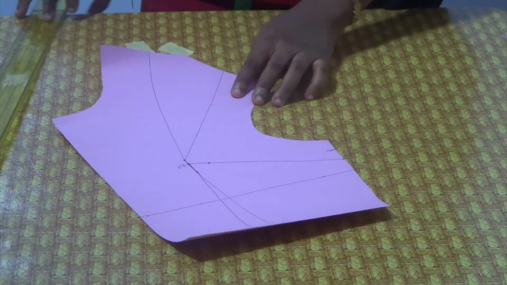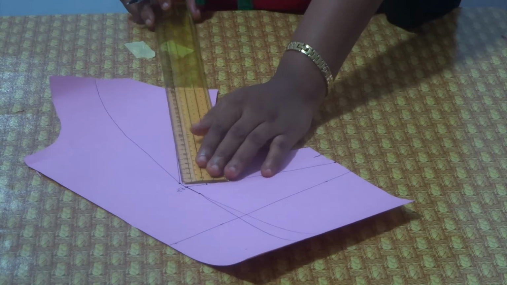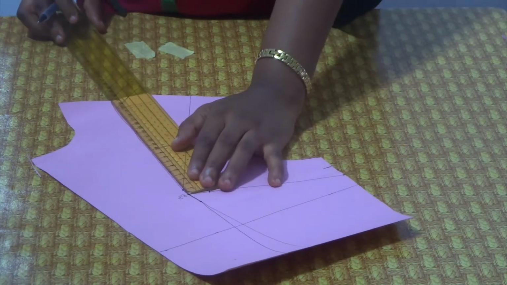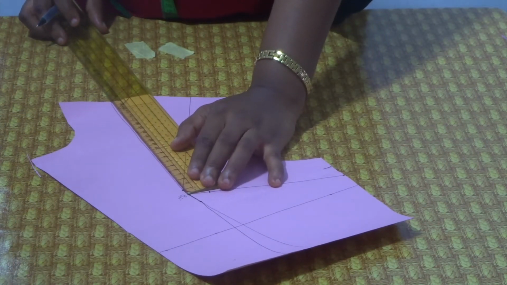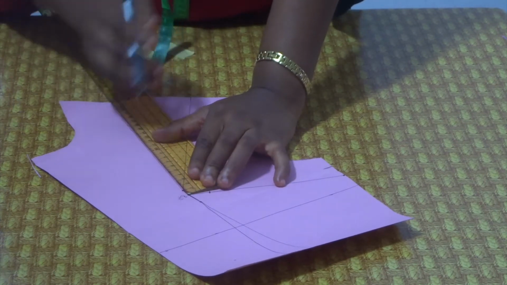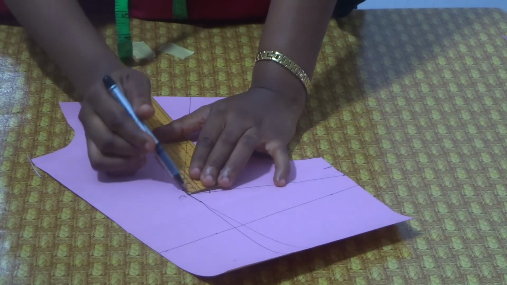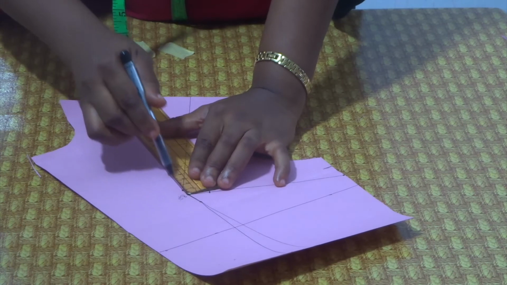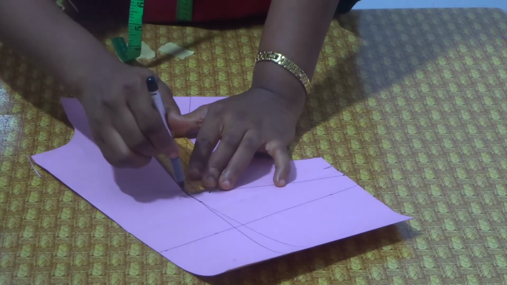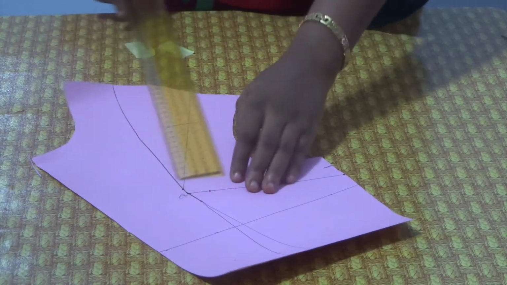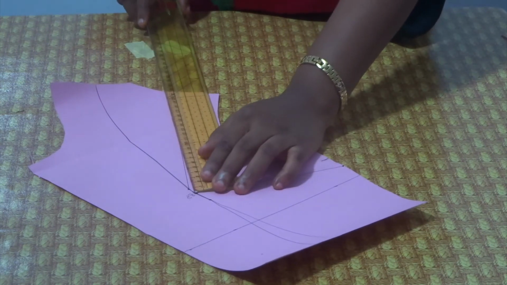So extend this shoulder dart leg down to the bust point area. It will still stop here. When you extend this way, then extend this line too.